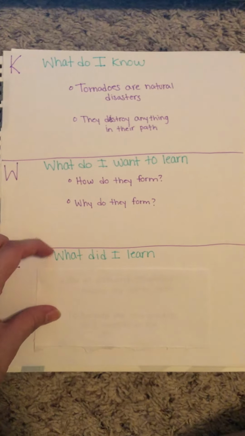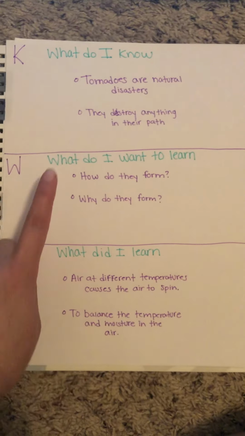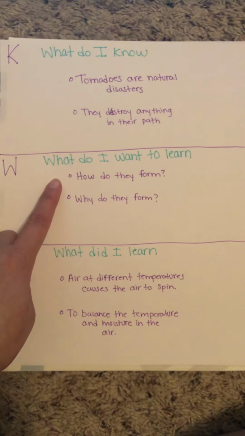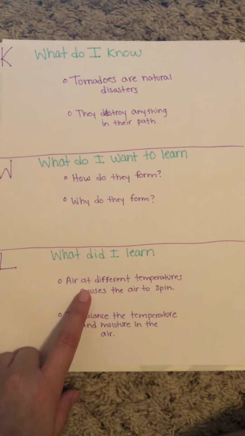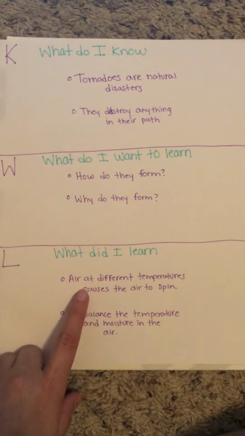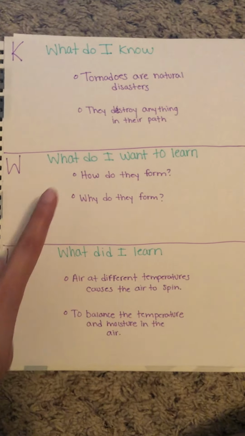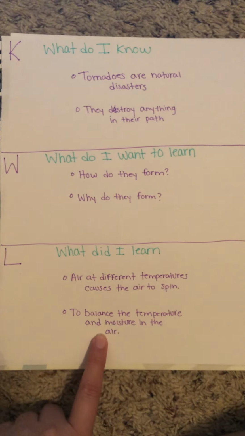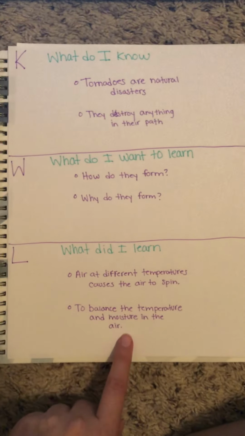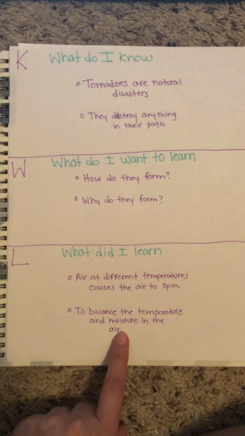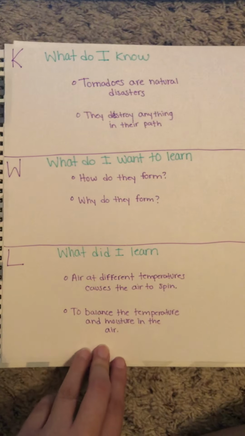So for mine, since I saw that my questions were in the book, for my first one, I wanted to know how they formed, and the book said that air at different temperatures causes the air to spin, which causes a tornado. For my second one, I asked why do they form, and the book told us it forms to balance the temperature and moisture in the air. So make sure you try to find your answers to what you wanted to learn, or if you learned something other than that.